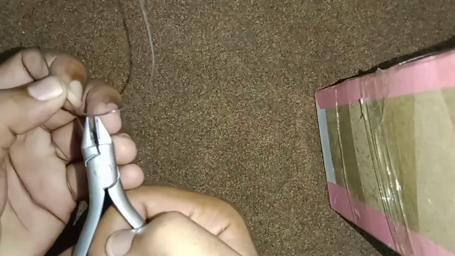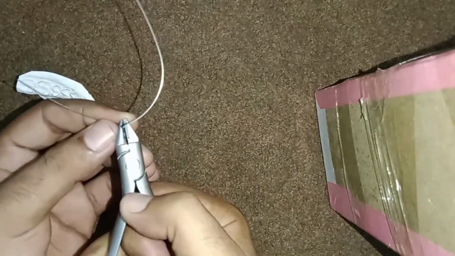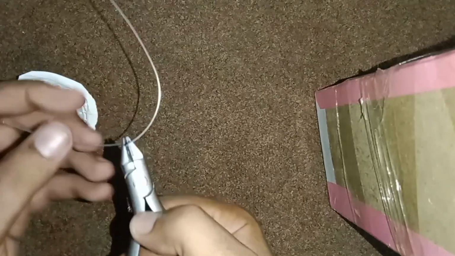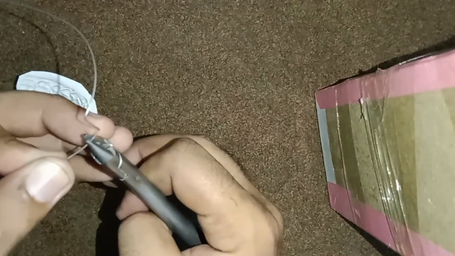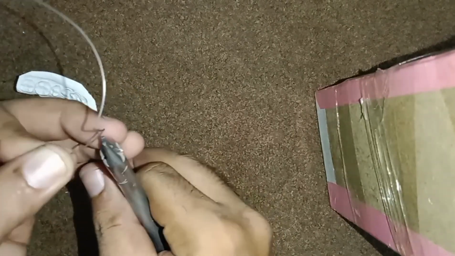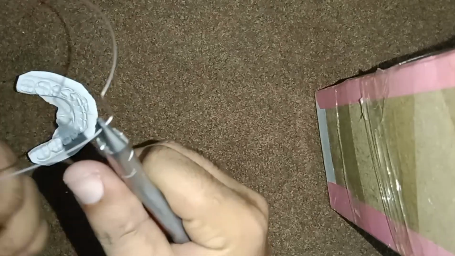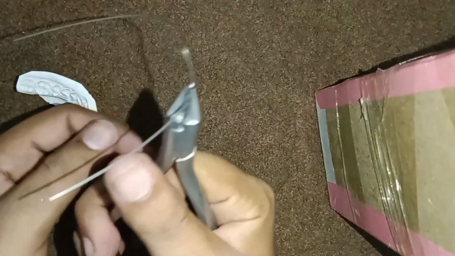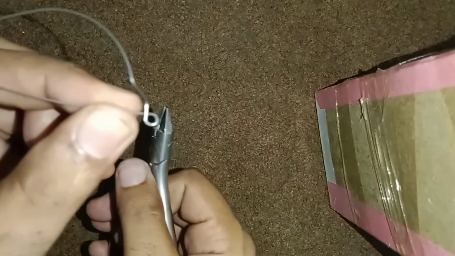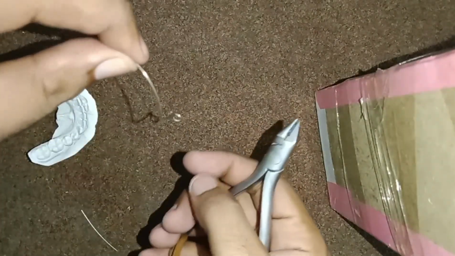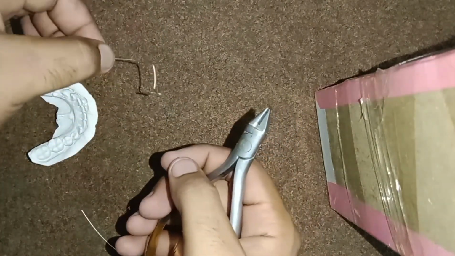Then we will hold the wire at the 6-7 mm point and give it a 90-degree bend. Then we will make a loop at this point. You can see there's a loop.